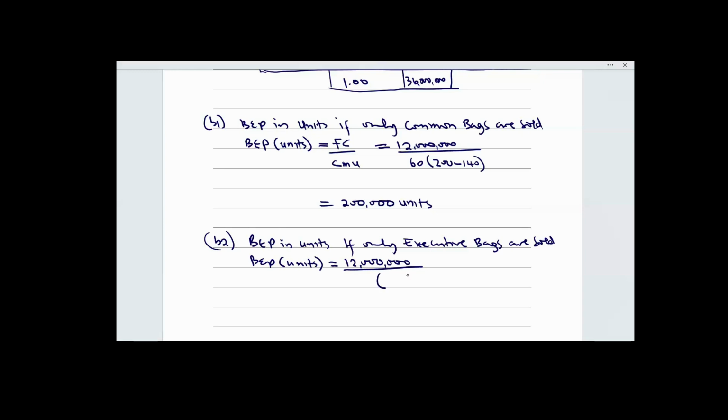The selling price of executive is 300 naira. Variable cost per unit of executive is 180 naira. Therefore, 300 minus 180 will give us 120 naira. So 12 million divided by 120 naira will give us 100,000 units. So that's that. 6 marks.